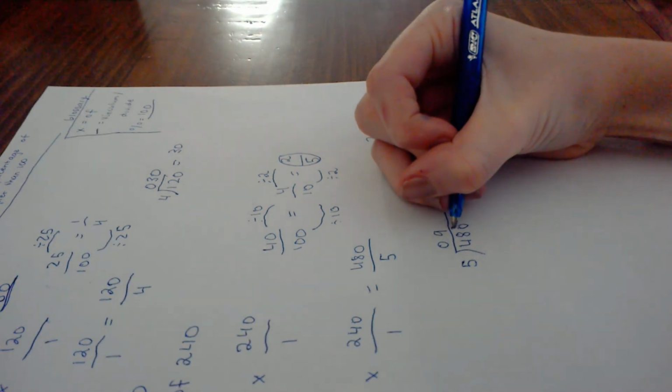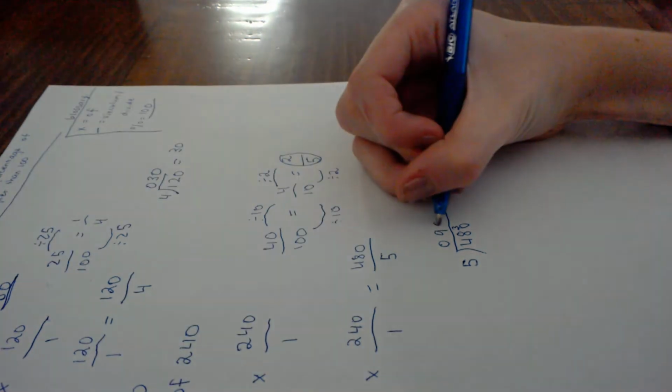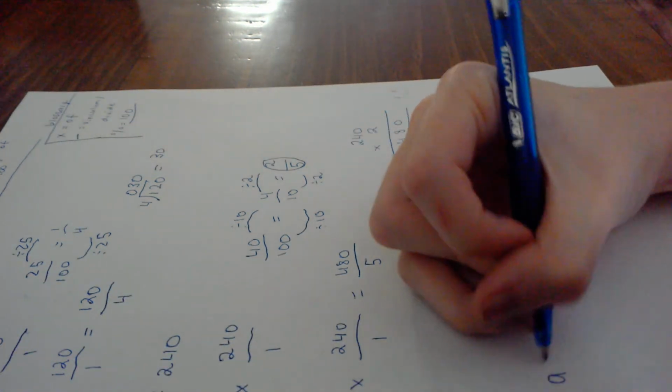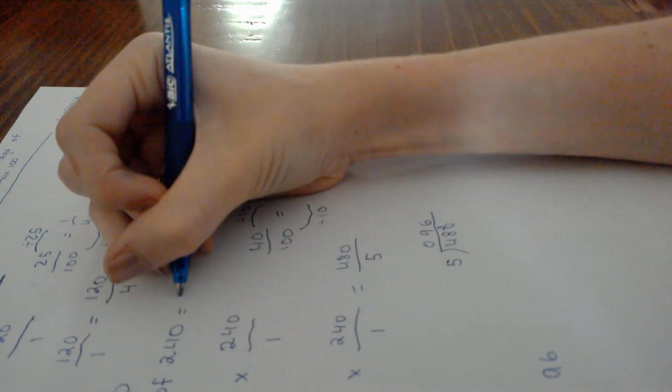And we put our little remainders always above the next number. And 5 luckily does go into 30 without a remainder. 5 goes into 30 6 times. So our number here is 96. And 40% of 240 is 96.